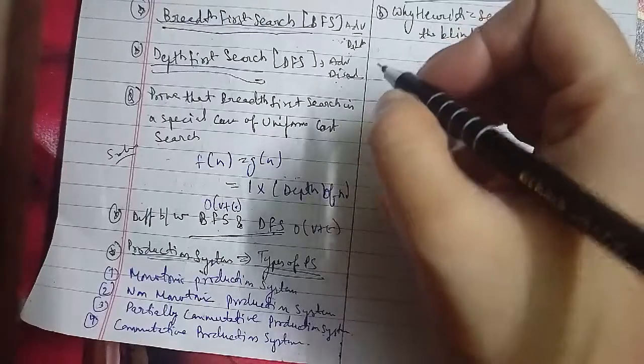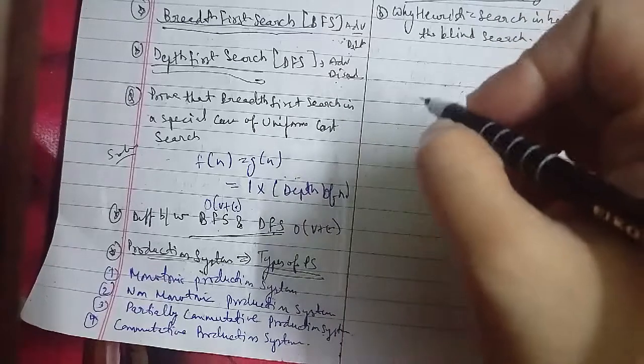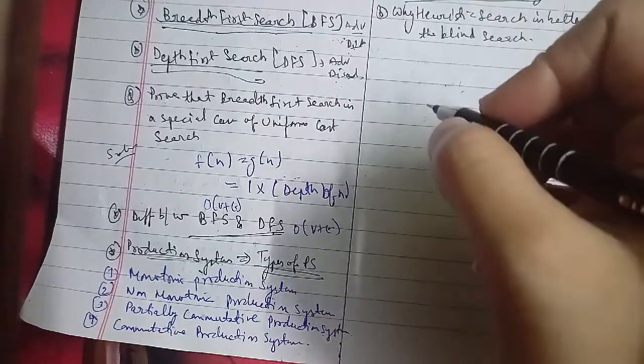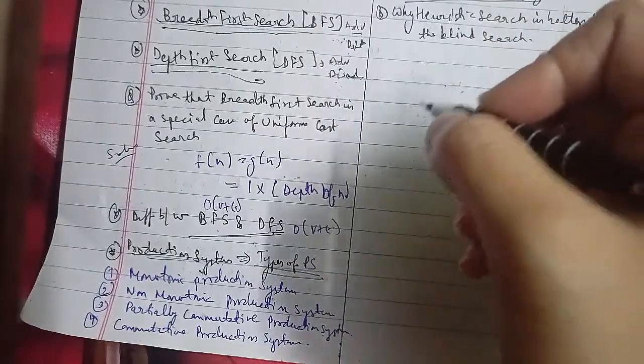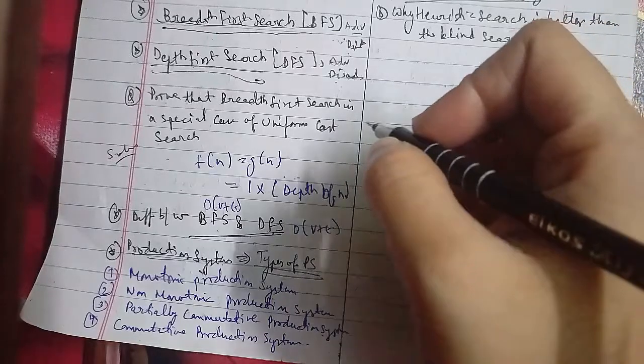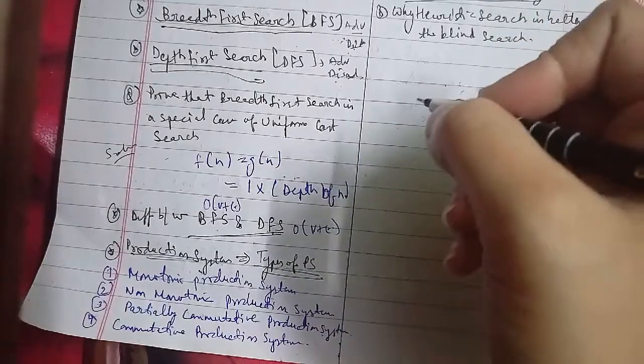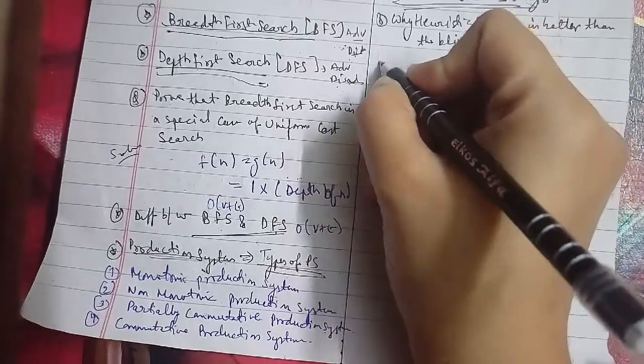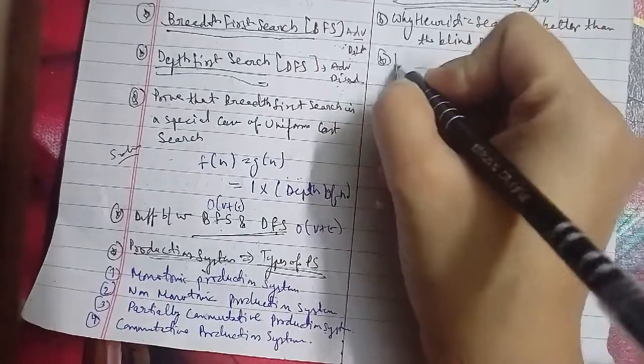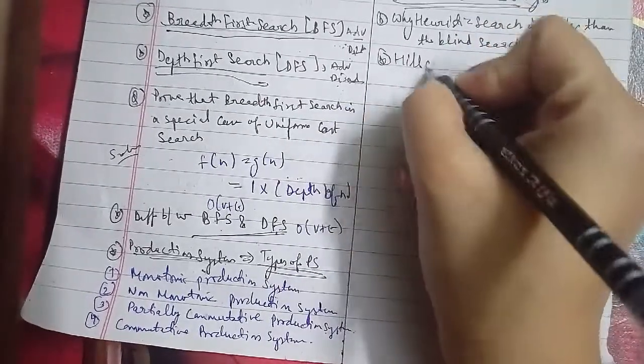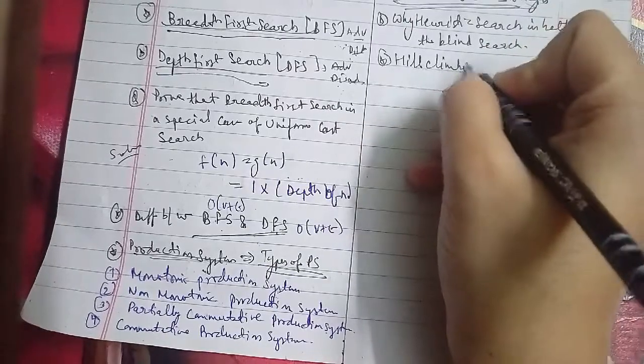Just about it, explain the hill climbing algorithm, along with its drawbacks, how they can be overcome, and the problems of the hill climbing algorithm as well. So we'll discuss here the hill climbing algorithm.